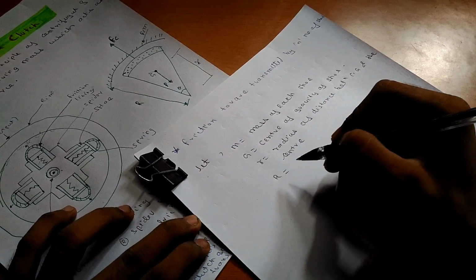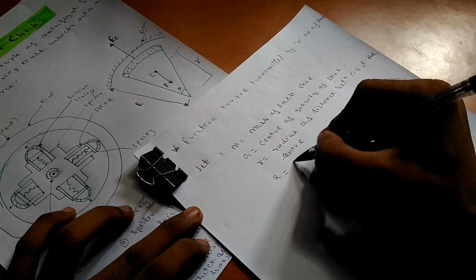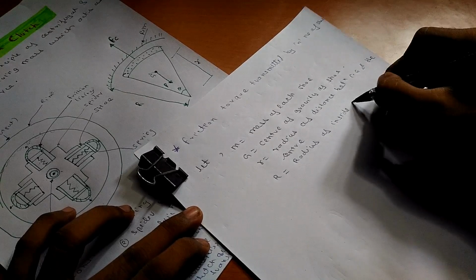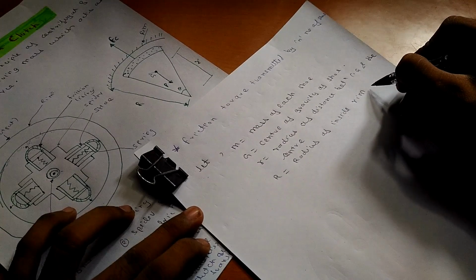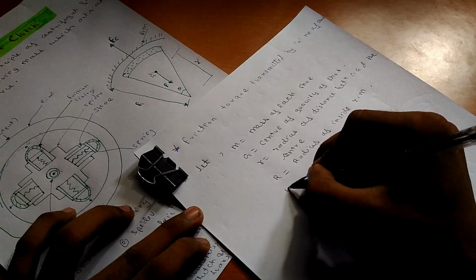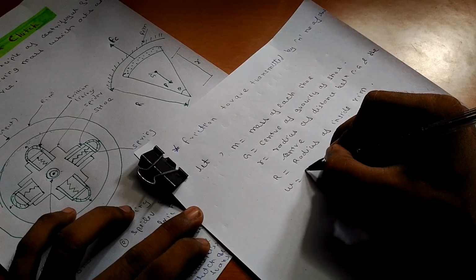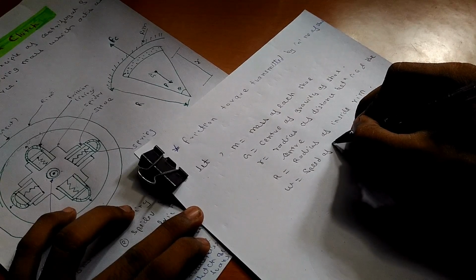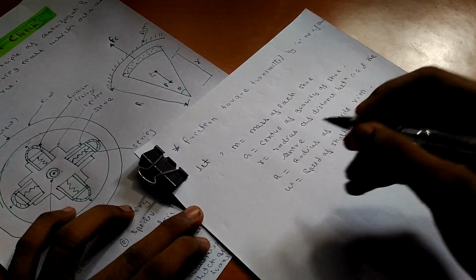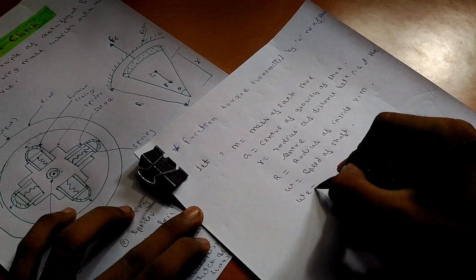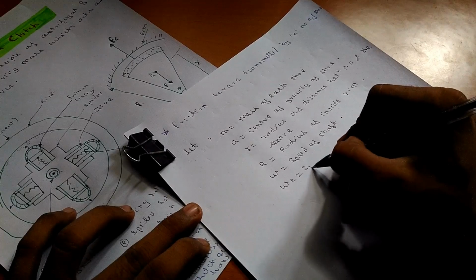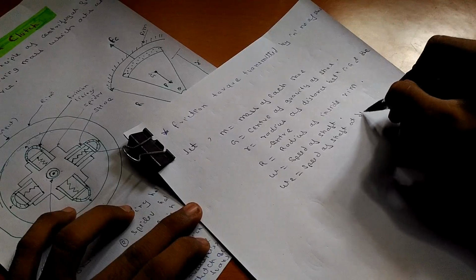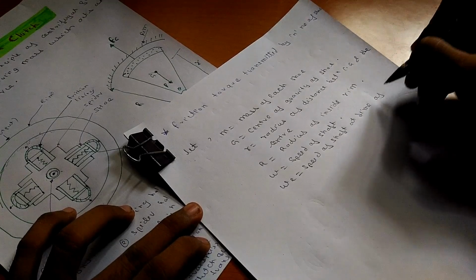Larger R be the radius of the inside of the rim. Here omega be the speed of the shaft, omega e be the speed of the shaft at the time of engagement.